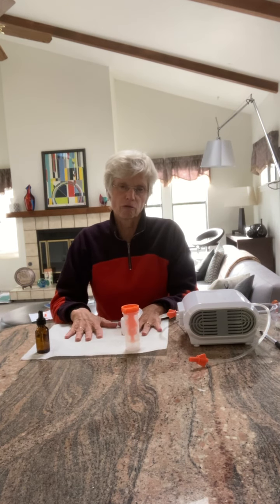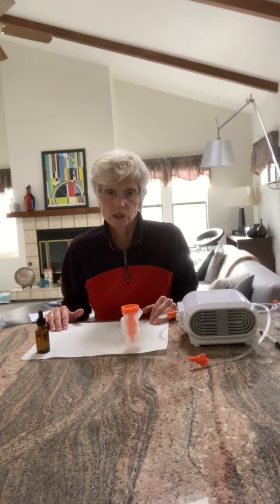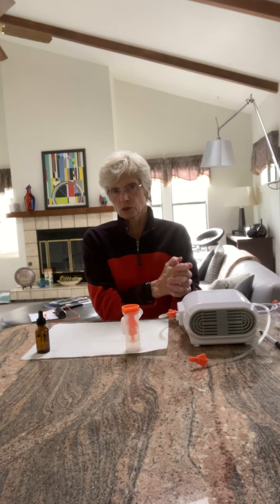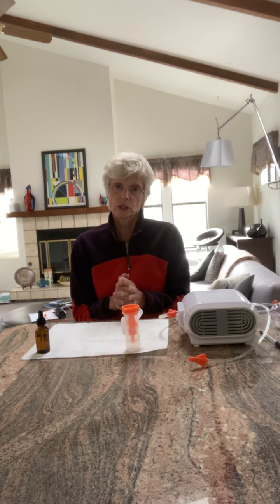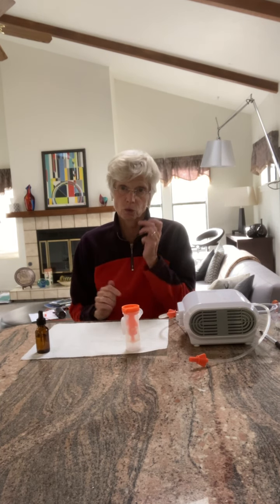So I keep this on hand, and at the first sign of lung tightness, I will get out the nebulizer and use it 2 or 3 times a day. What I wanted to show you today was how to use it, but to stress the importance of using it with a very safe and effective solution of hydrogen peroxide.